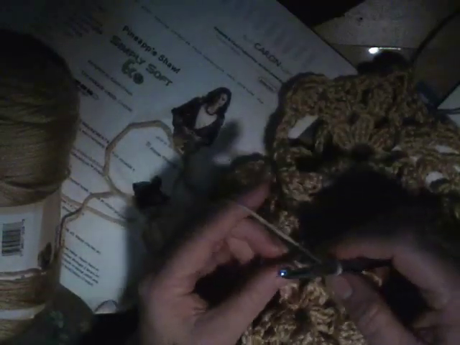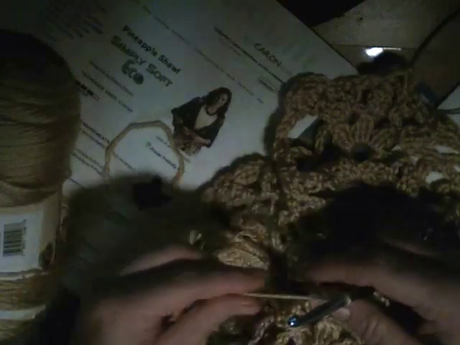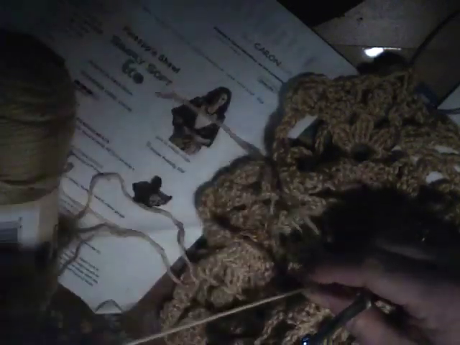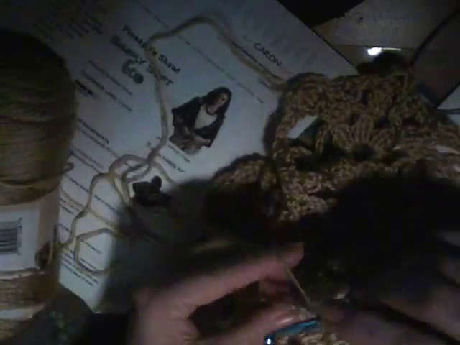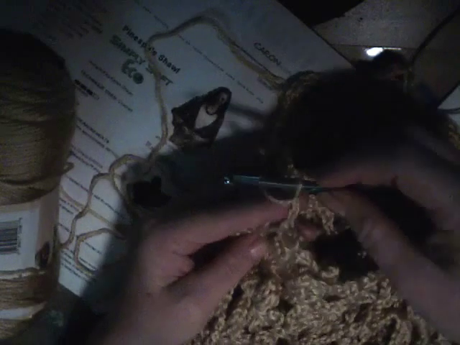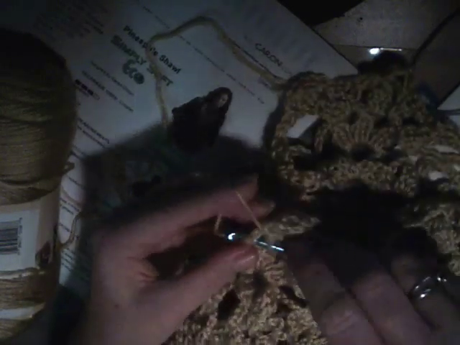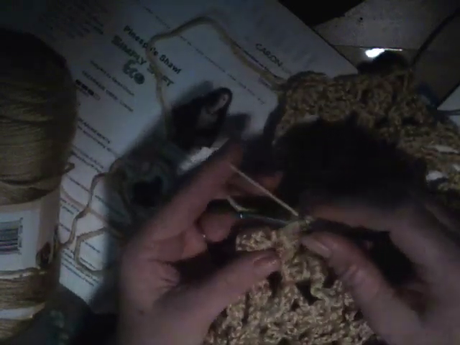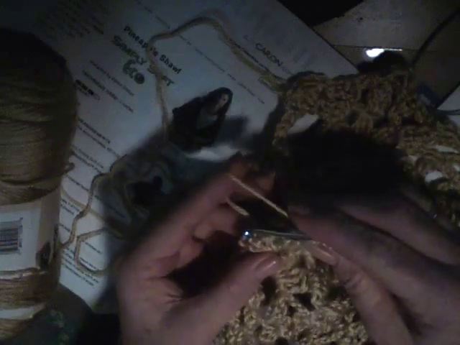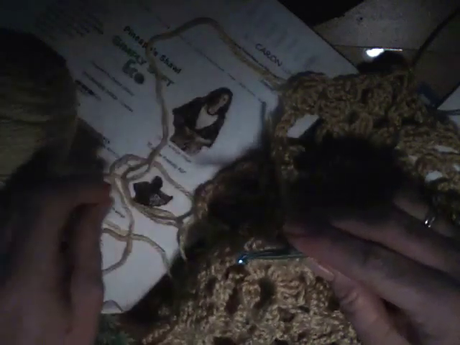While working in any project, you will run out of yarn and need to add more. I will show you how I combine the 2 yarns together. I always work it within a stitch. I did my chain 3, and I'm entering into the loop. This is where I'm going to add them together in this single crochet stitch.